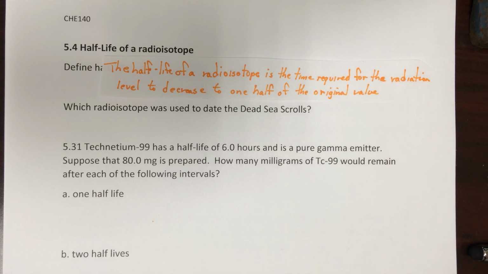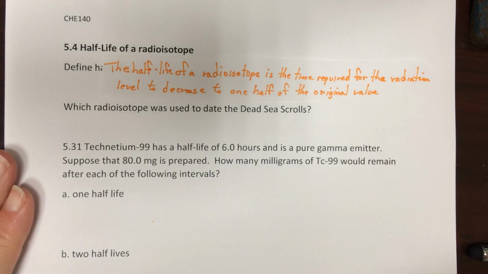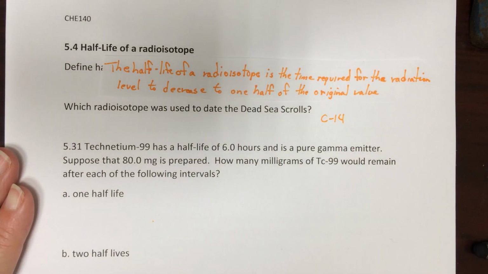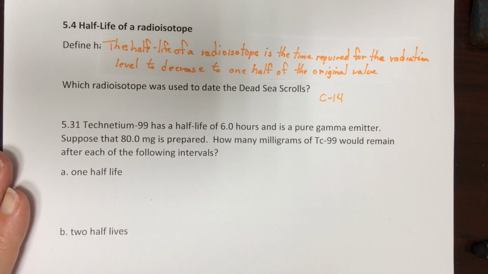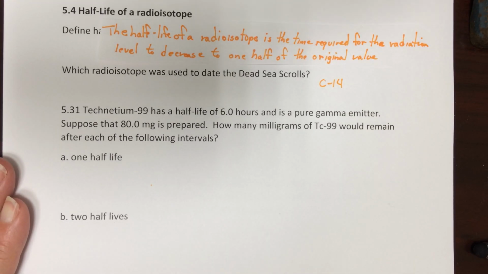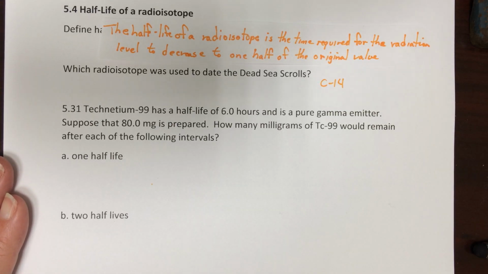The Dead Sea Scrolls were dated with carbon-14. Let's jump into our first problem. Technetium-99 has a half-life of 6 hours and is a pure gamma emitter. Suppose 80 milligrams is prepared. How many milligrams would remain after each of the following intervals?